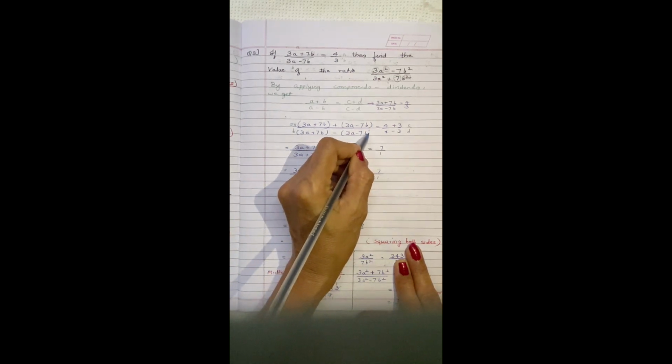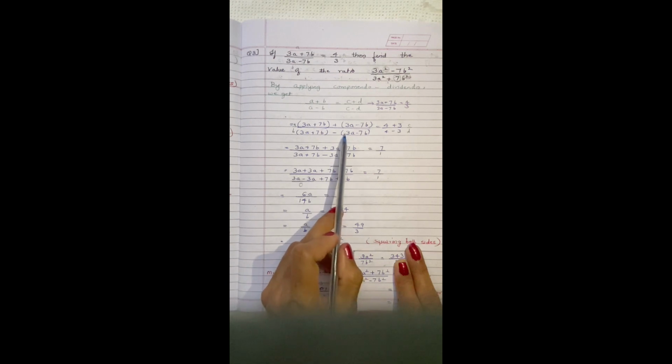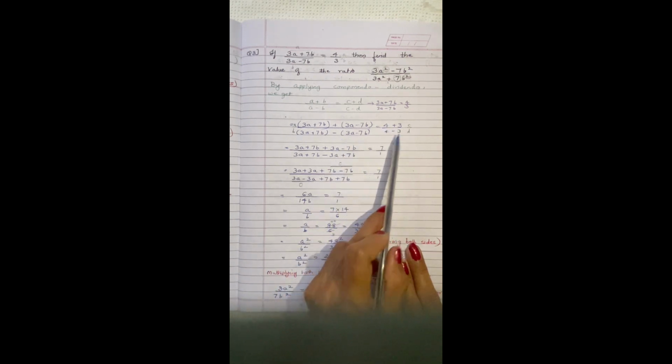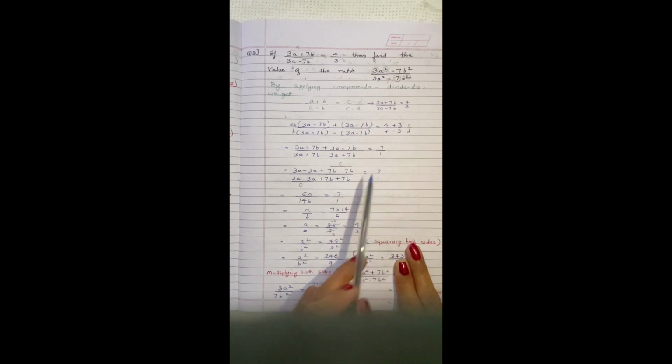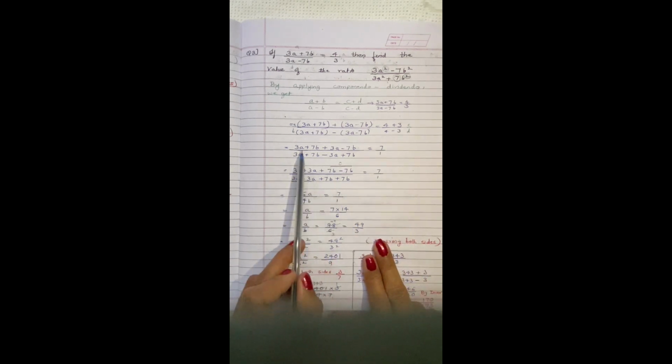Now we solve this, we open the brackets. No signs will be changed because there is a plus sign before the bracket. So 3a + 7b + 3a - 7b as it is, and there is a minus sign before the bracket, so all term signs will be changed. So this will be negative and this will be positive, and 4 plus 3 is 7 and 4 minus 3 is 1. Now when we bring the like terms together, 7b and minus 7b, this becomes 0.